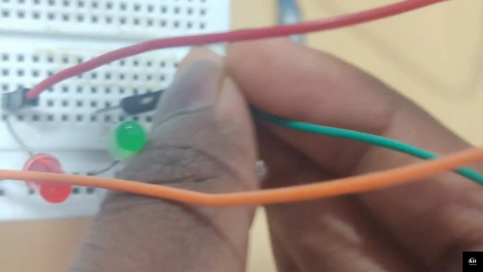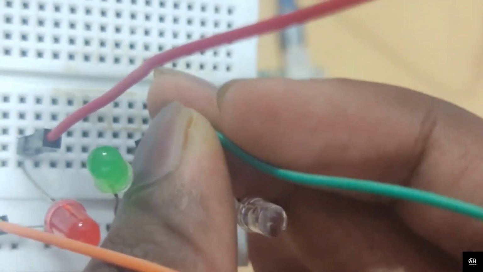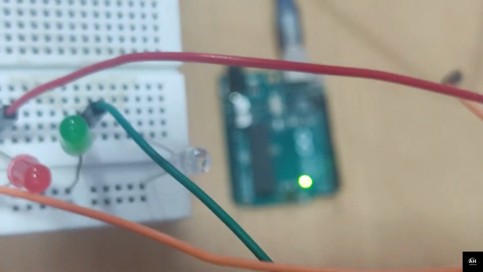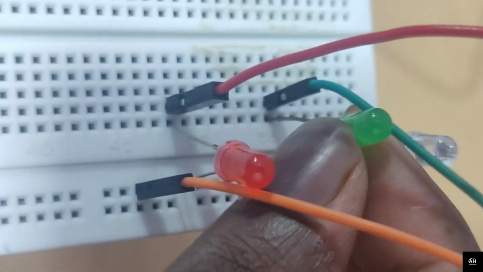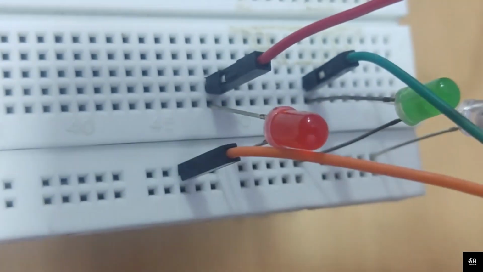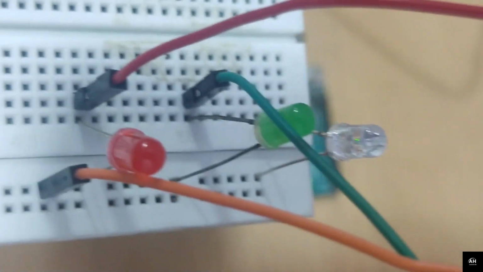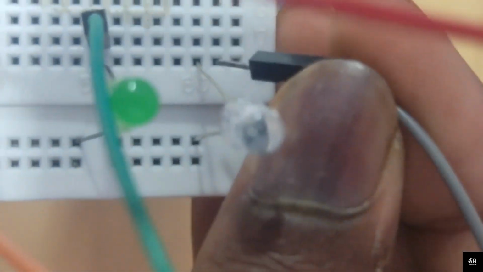I will connect the green cable as well here. The green one will be connected to the positive end of the green LED, and I will connect the gray one to the white LED.